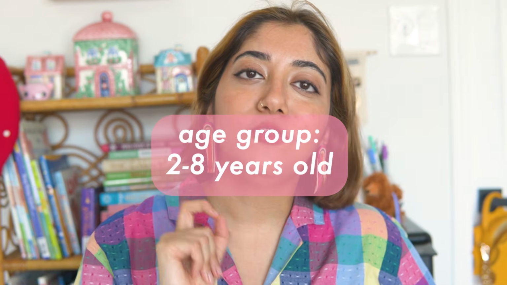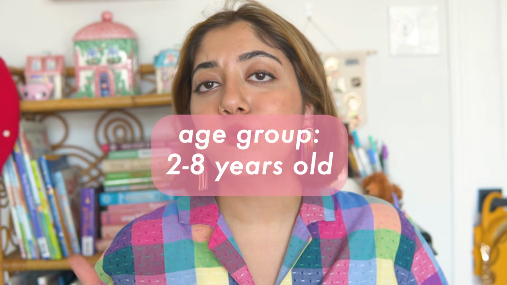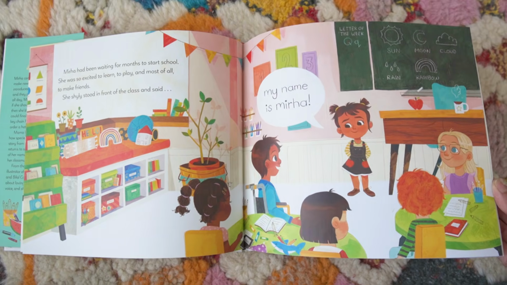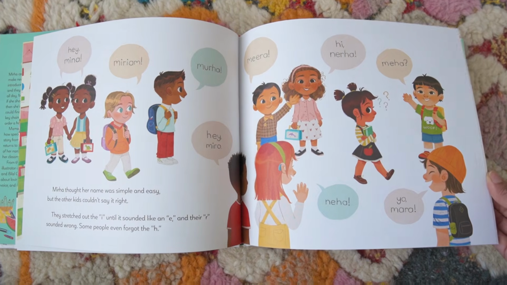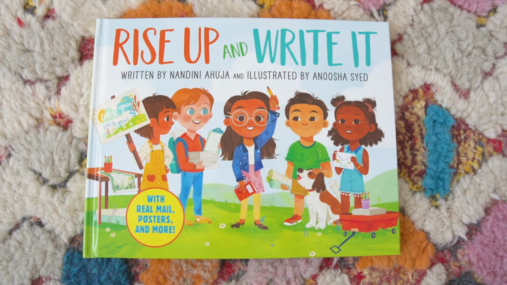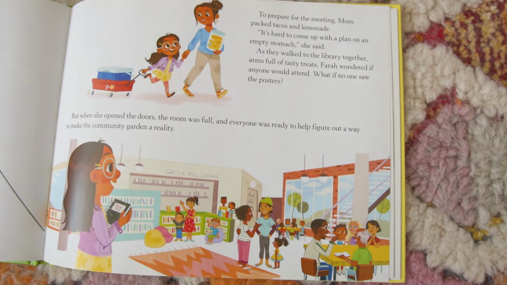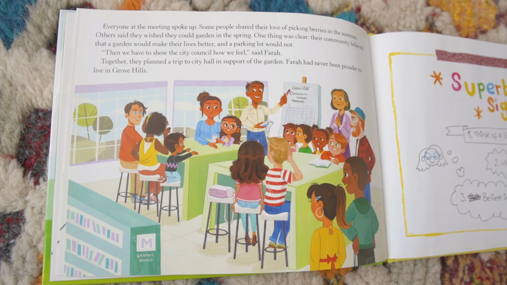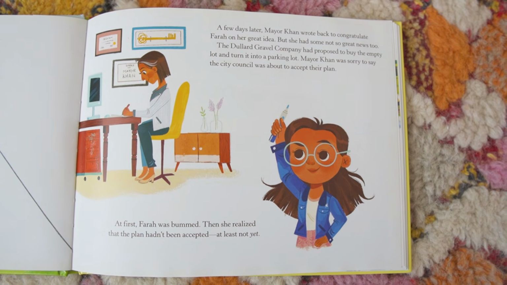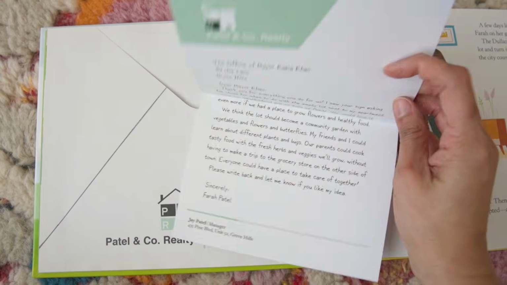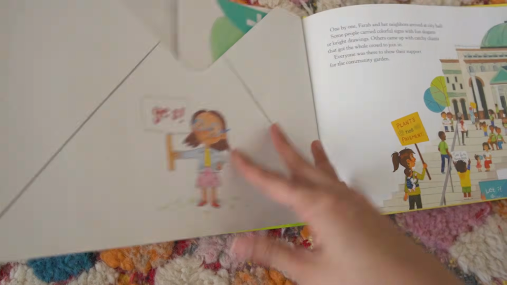The age range is going to be 2 to 8 years old, and the stories will become more complex as you go up in age. For example, my book, That's Not My Name, is targeted to kids who are 3 to 5 years old, and it has very simple text and concepts following a simple storyline with a moral at the end. My book, Rise Up and Write It, in contrast, is targeted to ages 4 to 8, and it has a higher word count and deals with much more complex topics like environmentalism and government. It also has a fun novelty aspect with these envelope pages that have fun surprises inside, like letters and stickers.